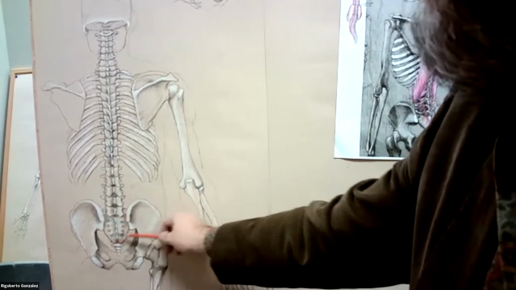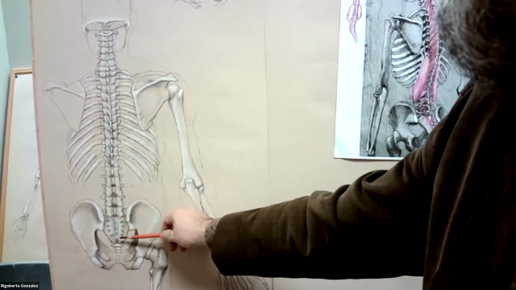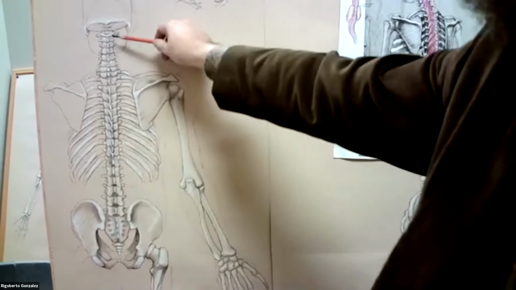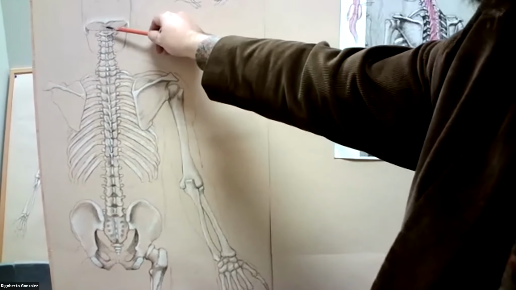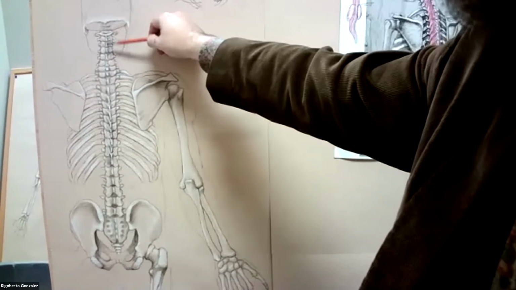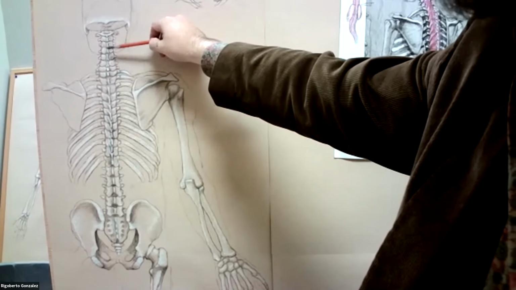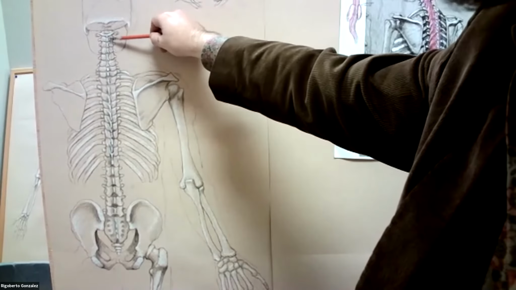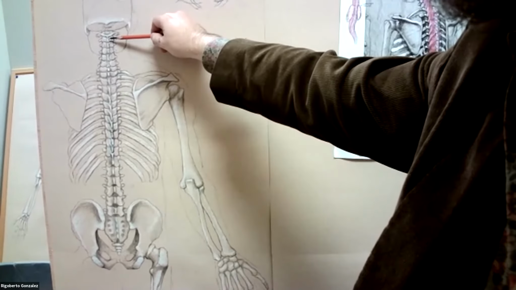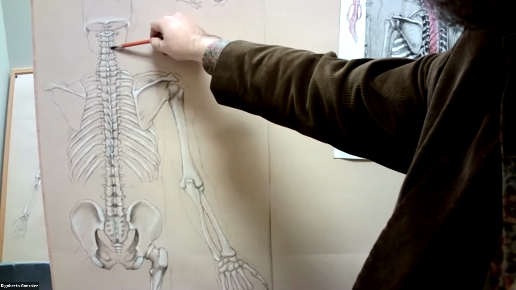This is the sacrum, the back part of the pelvis. And it goes all the way up to, not quite to the cranium, but up to the third cervical vertebra. So like 1, 2, and 3.